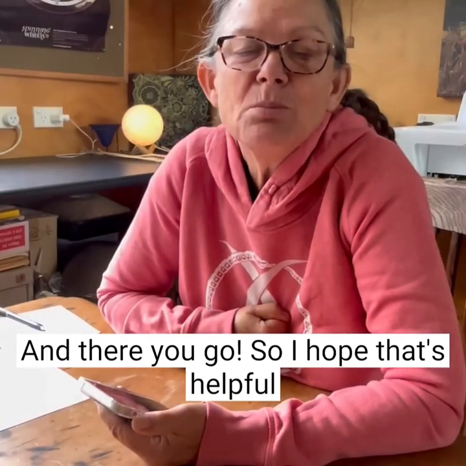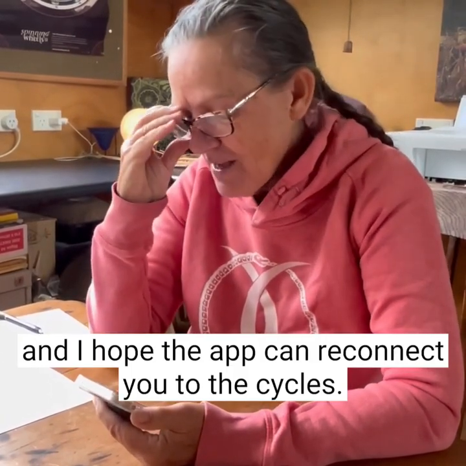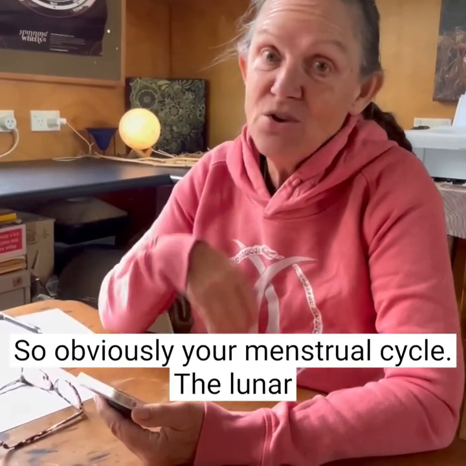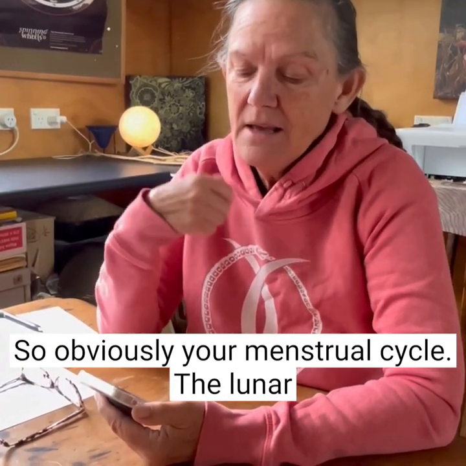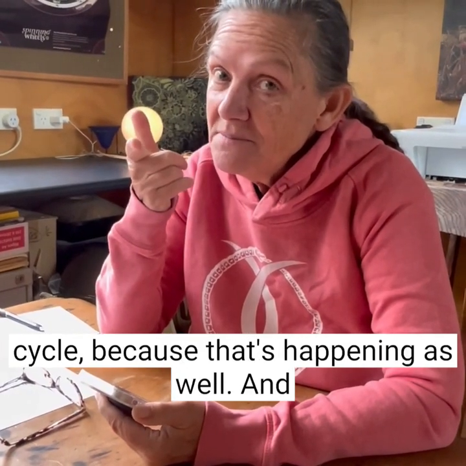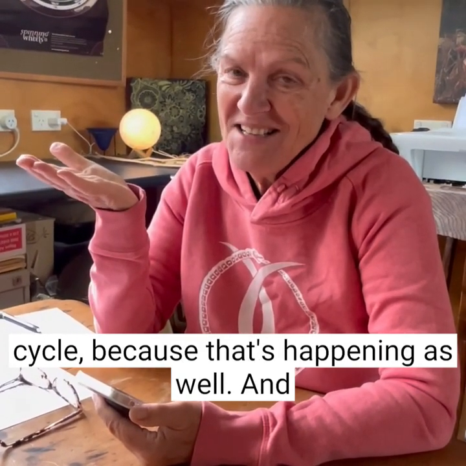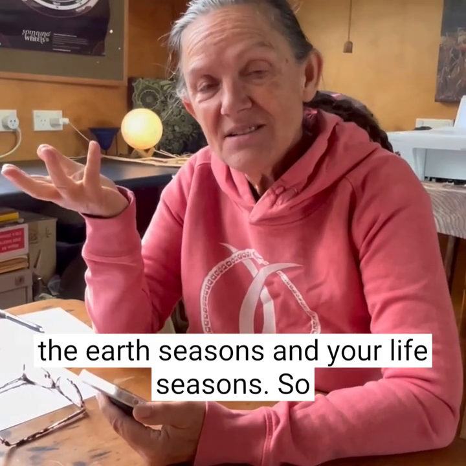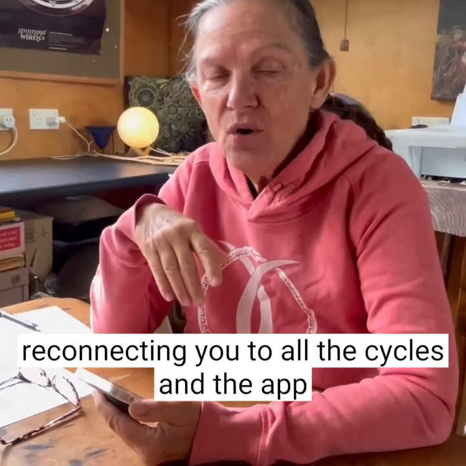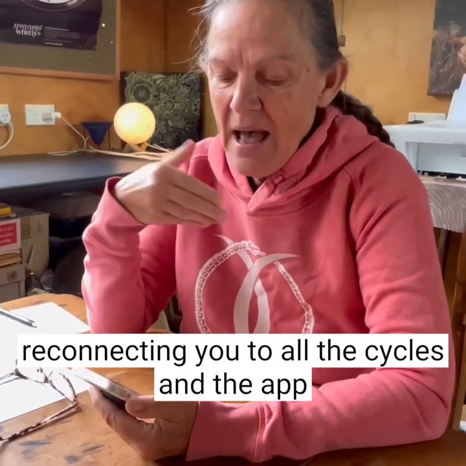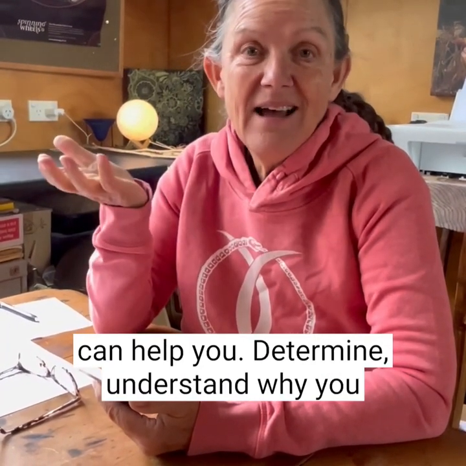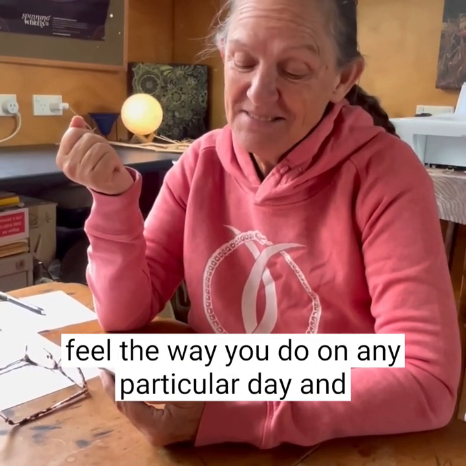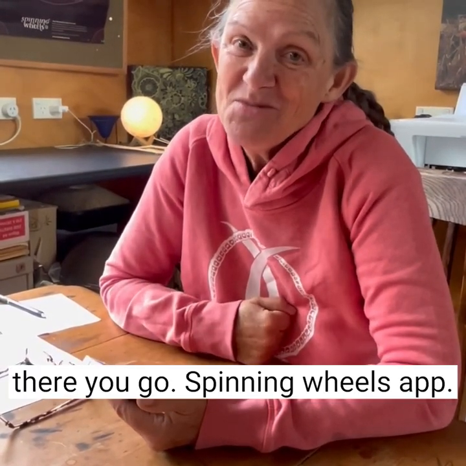So I hope that's helpful, and I hope the app can reconnect you to the cycles. So obviously your menstrual cycle, the lunar cycle, because that's happening as well, and the earth seasons, and your life season. So reconnecting you to all the cycles, the app can help you understand why you feel the way you do on any particular day. And there you go, Spinning Wheels app.